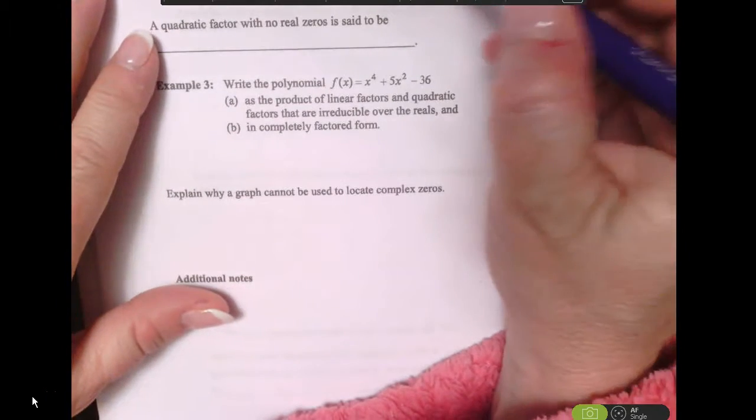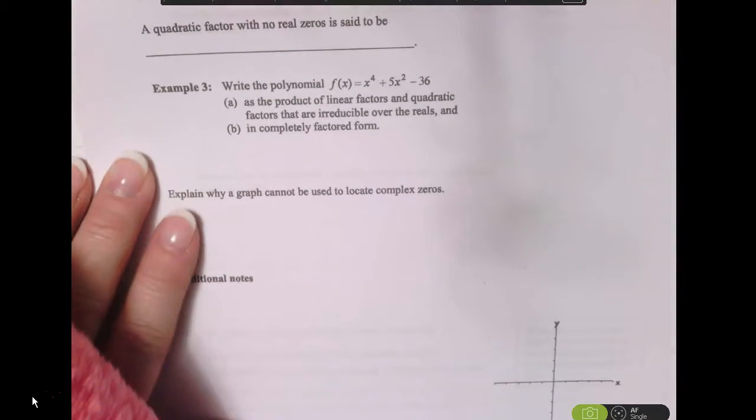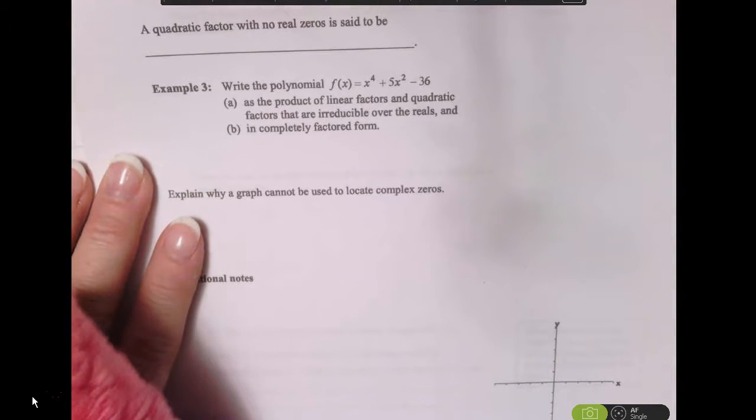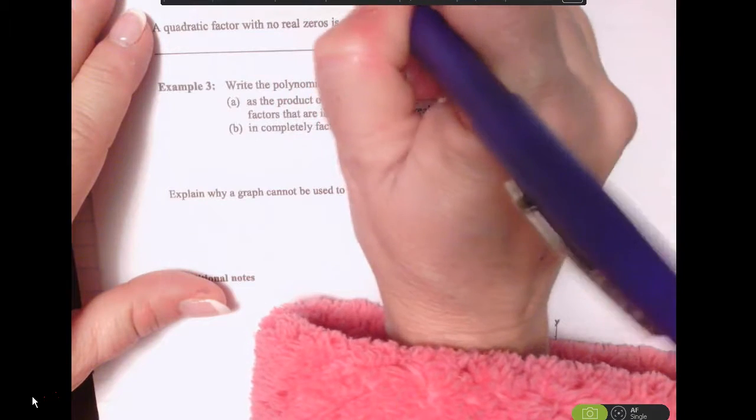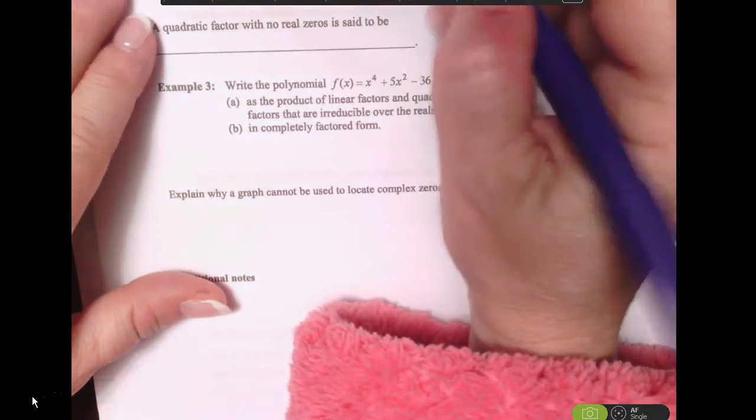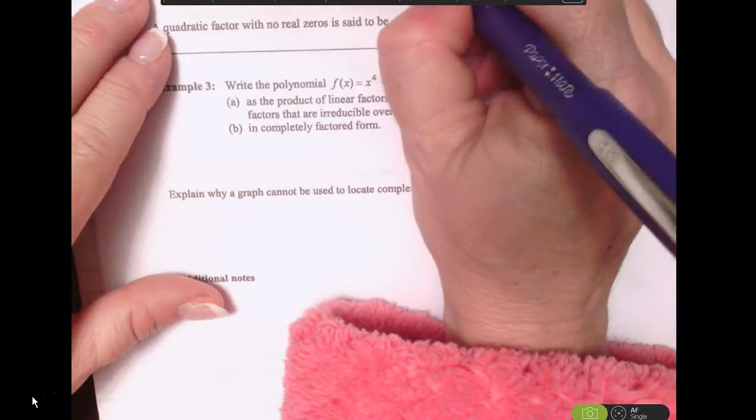So when we're factoring a polynomial, to write a polynomial of degree n greater than 0, it'll be the product of linear and quadratic factors. Sometimes our quadratic factor will have the two complex roots, so that's why we include those.